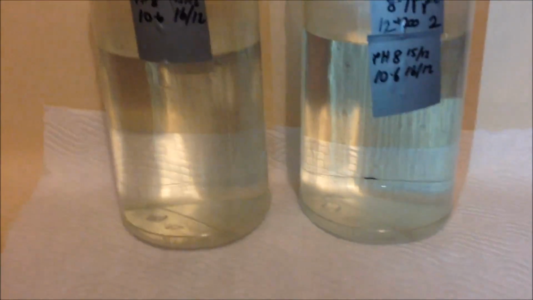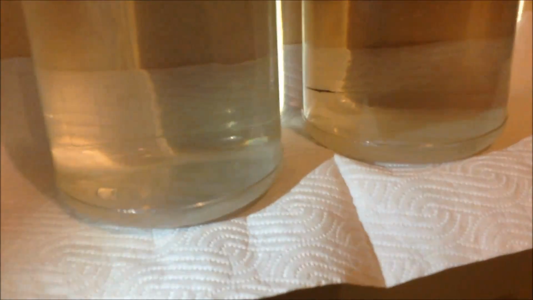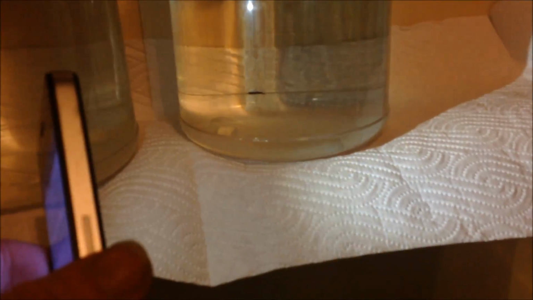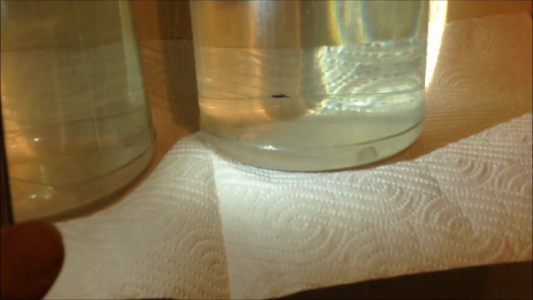It's been sitting at 10.6 for a couple of days. Haven't really got any more in there. In fact, it's so transparent it's hard to see. I'll just see if I can reflect some light off it. Just want to show you real quick. You can probably just pick it up in the bottom there. So they're pretty much the same, and they look identical.